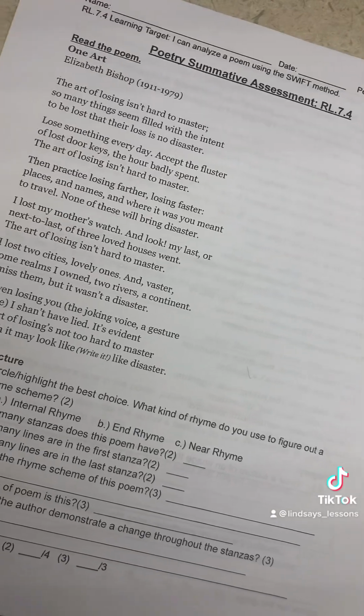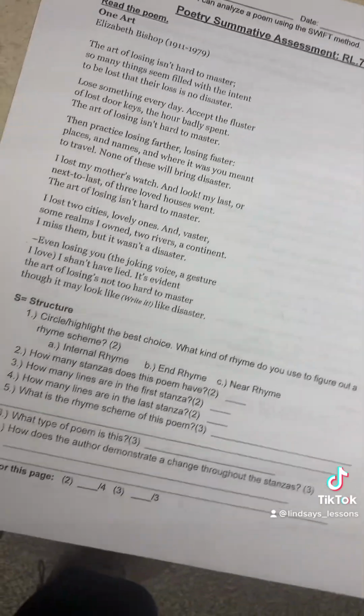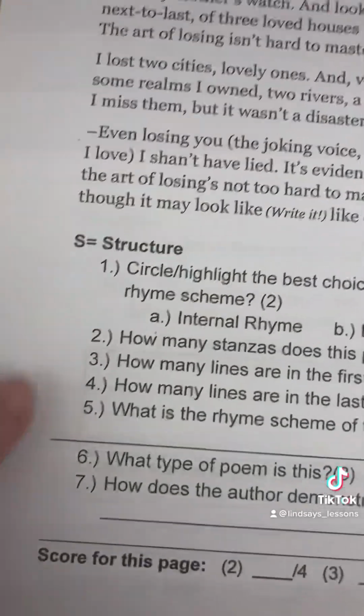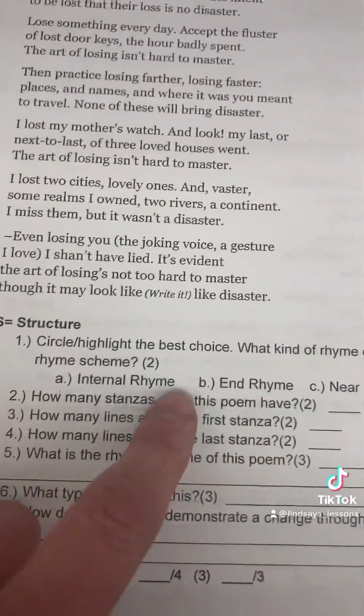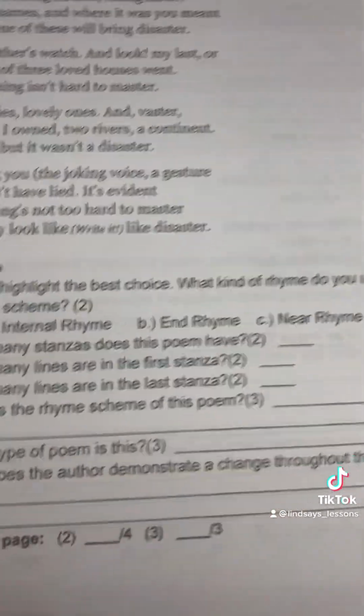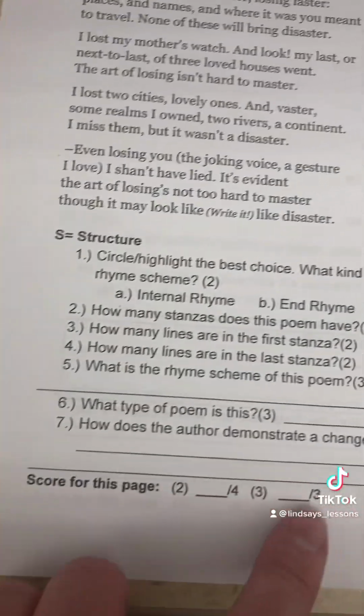They've just finished up taking the poetry summative assessment I created. The assessment uses the SWIFT method and has leveled questions. Students spent a couple days filling in and analyzing their poem using the SWIFT method. So now it's time to score it.